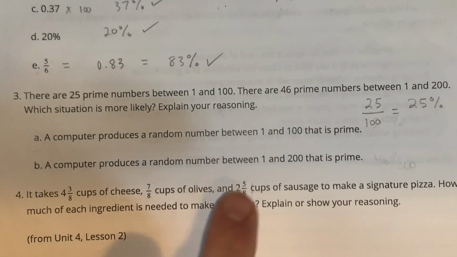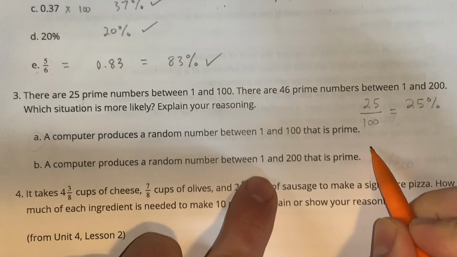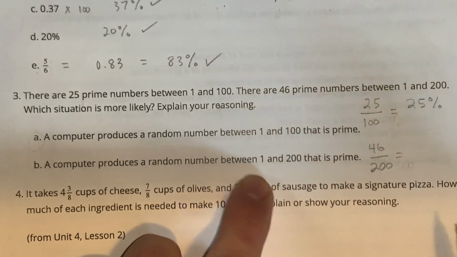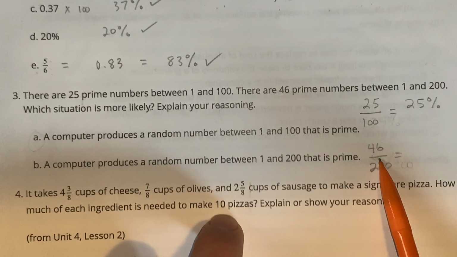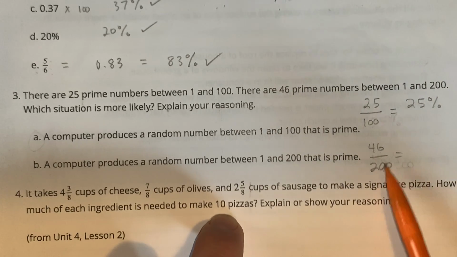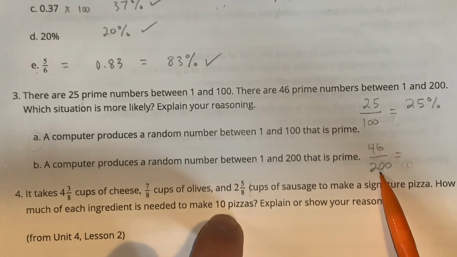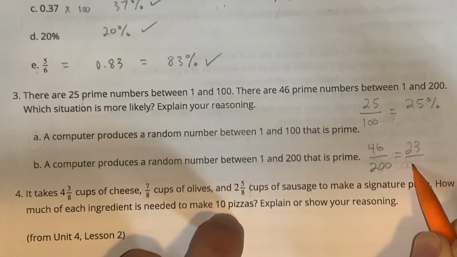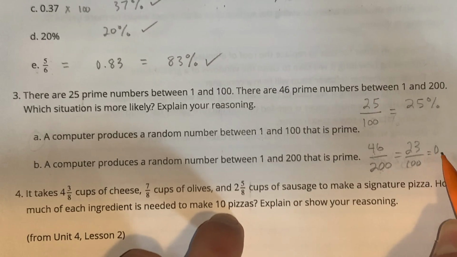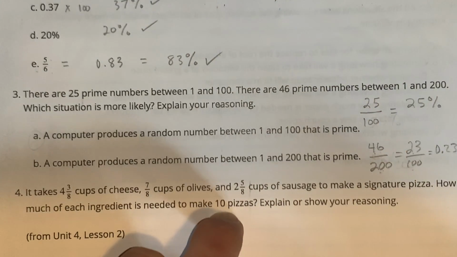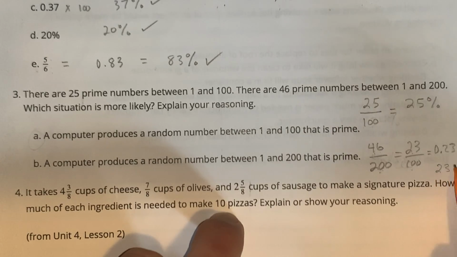And then 1 and 200, there's 46 possibilities out of 200 numbers. So what would that be as a percentage? Well, we could do 46 divided by 200, right? Just like in the last problem, numerator divided by denominator. That would give us 23 out of 100, or 0.23. If you notice, 46 cut in half, 200 cut in half, just an equivalent fraction. That's the way you could do it, or you could use a calculator. So this would be a 23% chance.